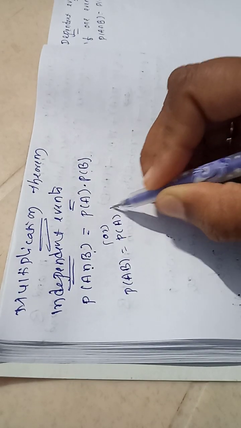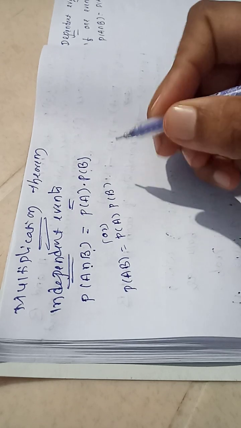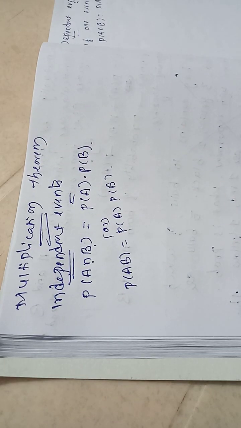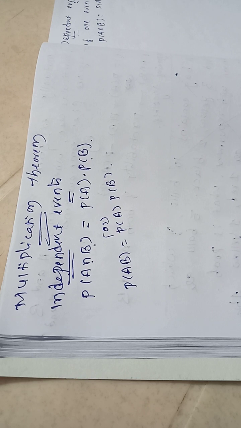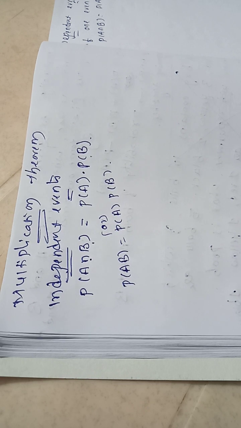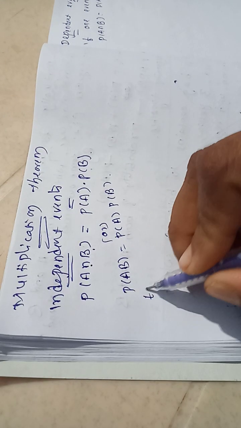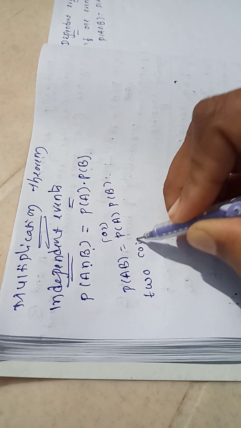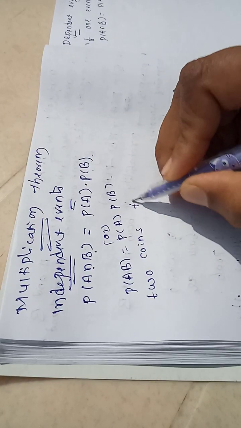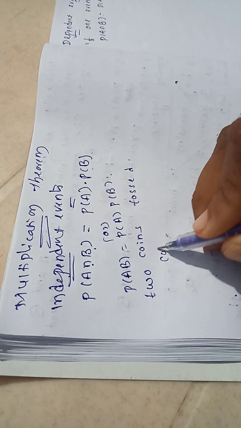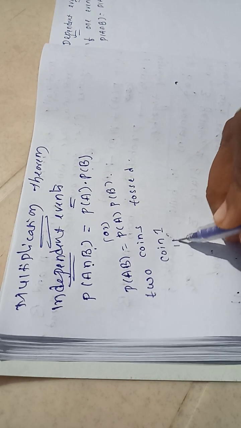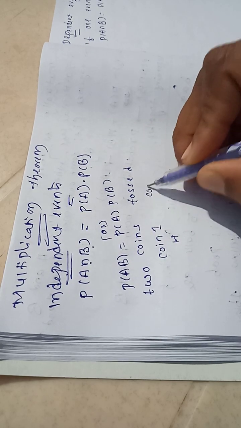P of A, P of B. Now here, A and B he said. Now let us take one example. Two coins he took and tossed simultaneously. So coin 1 showed, for example, head.